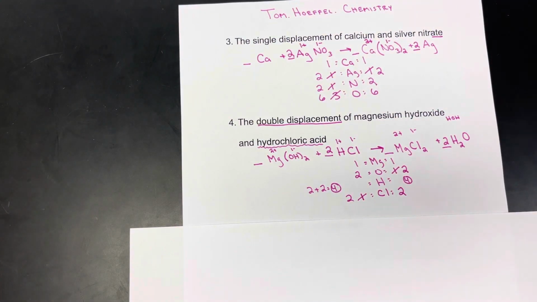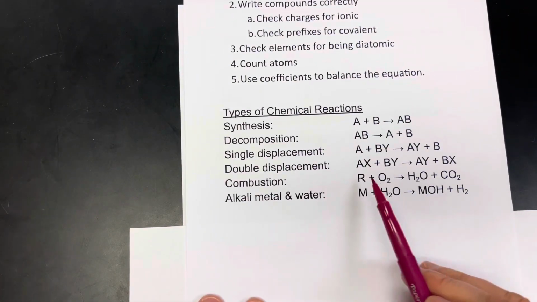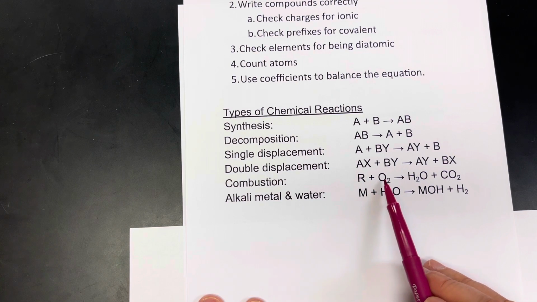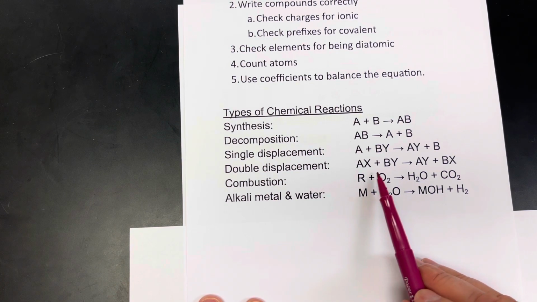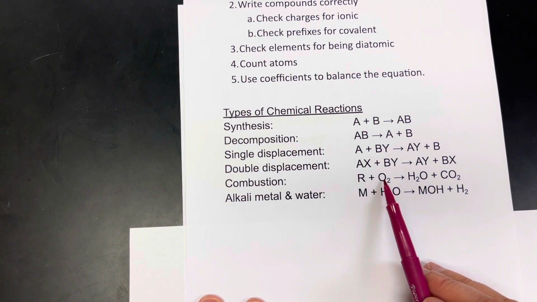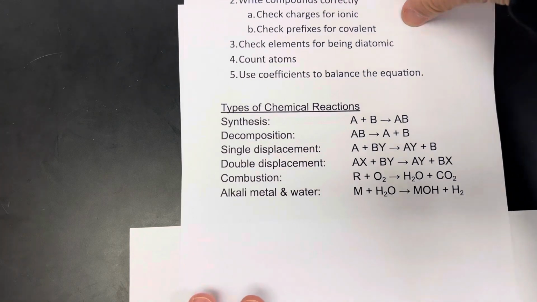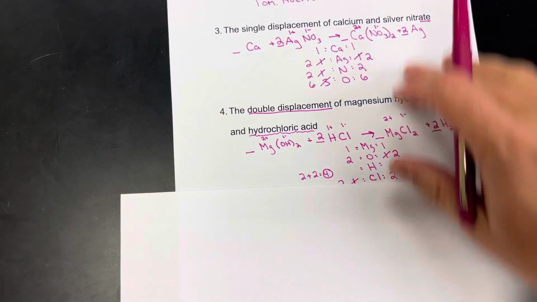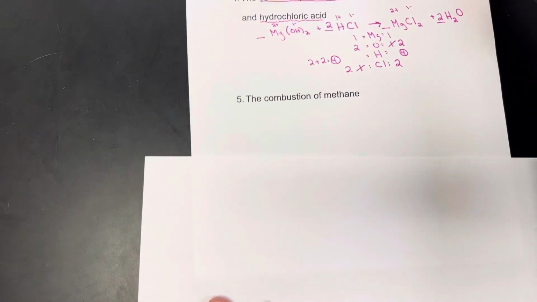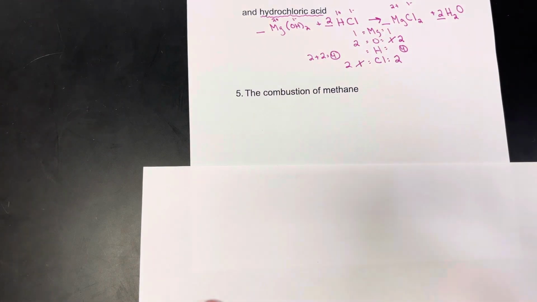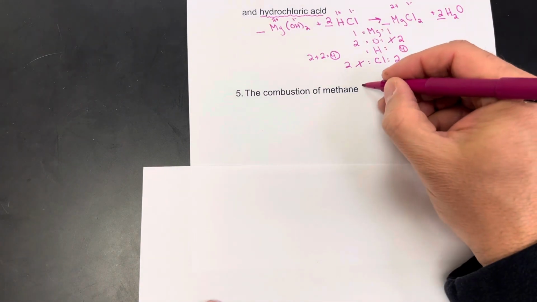Okay, next problem is going to be combustion. Remember, that's when we have a hydrocarbon and it's going to react with the oxygen. So this is kind of like the fuel. And of course, you need oxygen to make the combustion occur. And it makes water and carbon dioxide. So my next problem is going to be with methane. And the formula for methane is CH4.